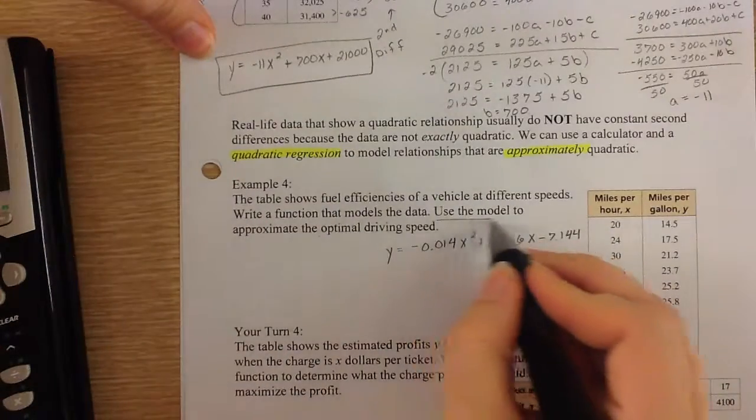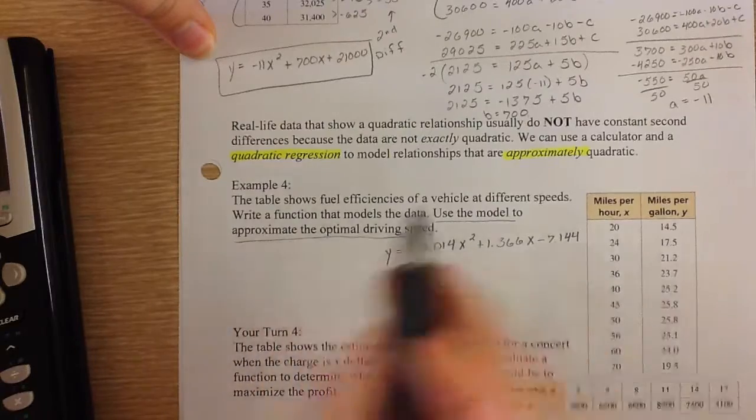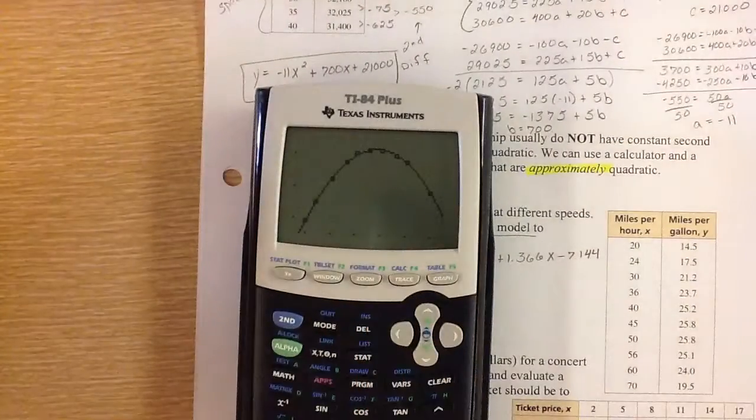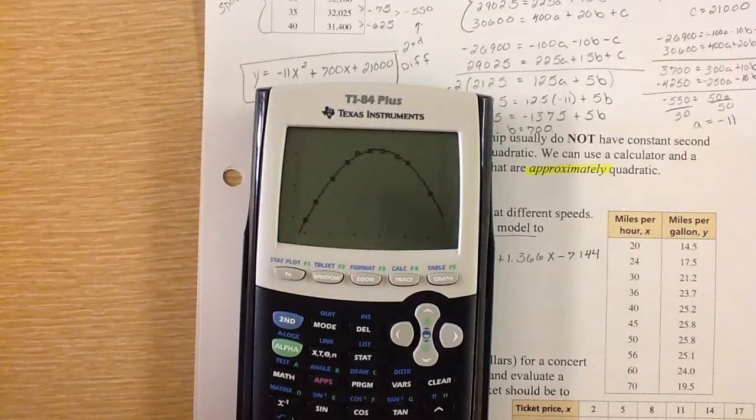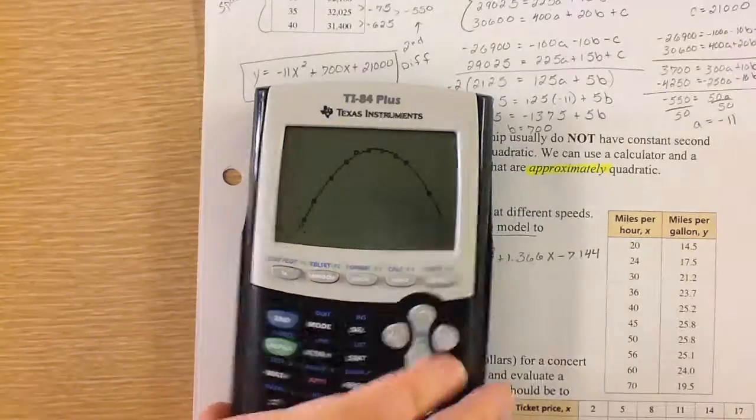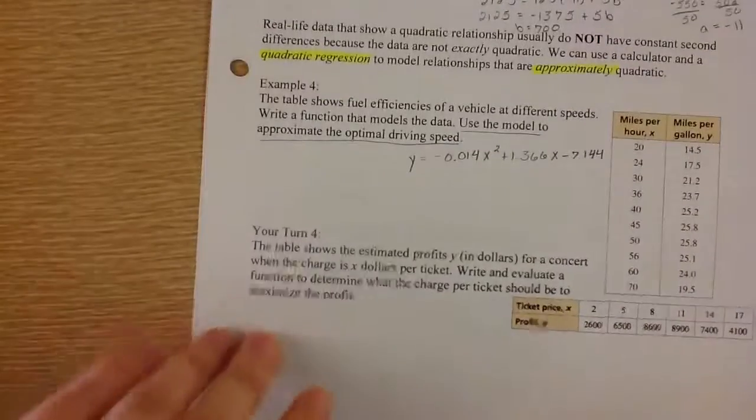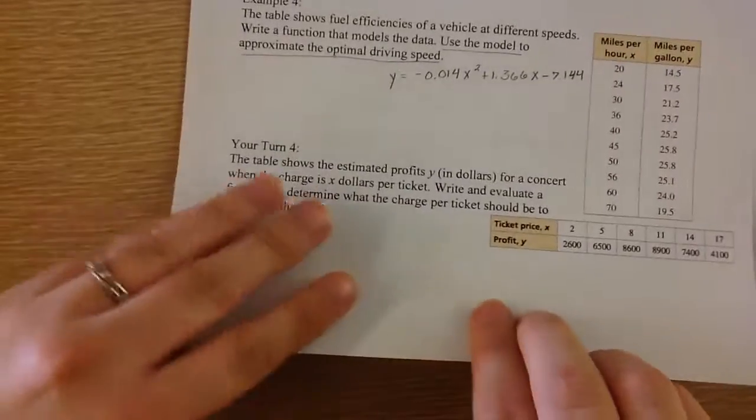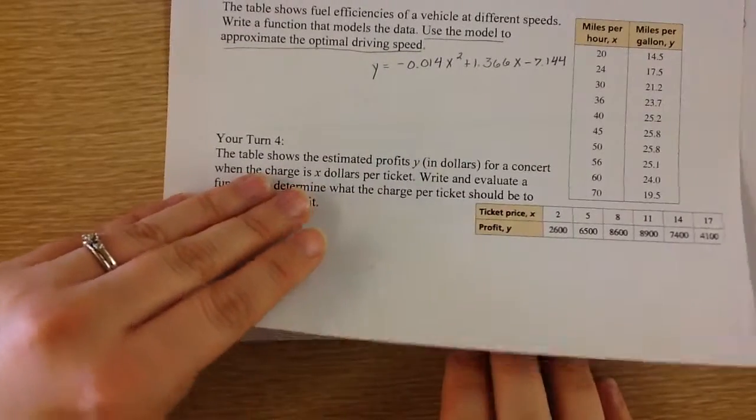So now use the model to approximate the optimal driving speed. I want you to try to use this model and find out what's the optimal driving speed, meaning what speed should I have to get the best gas mileage. Again, remember your X is your speed in miles per hour, your Y is your gas mileage in miles per gallon. Okay, and then I want you to go ahead and do your turn number 4, come back to class with questions ready to discuss.